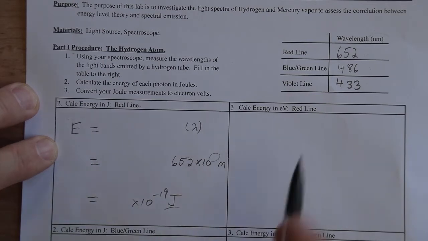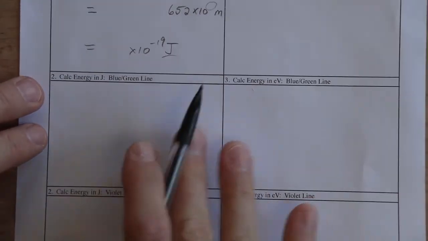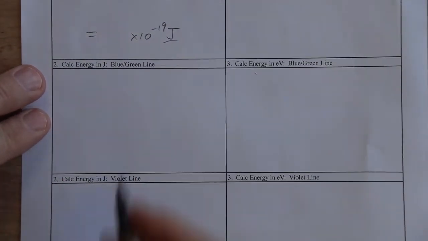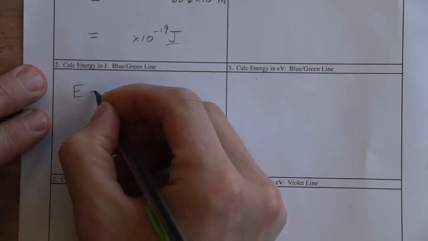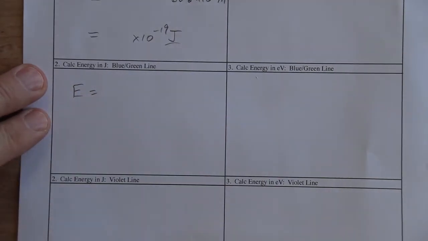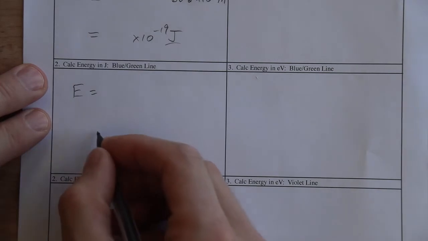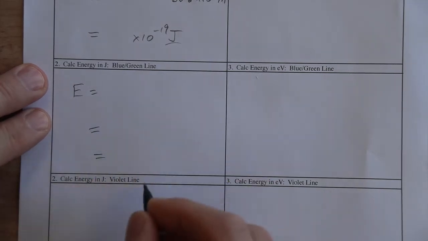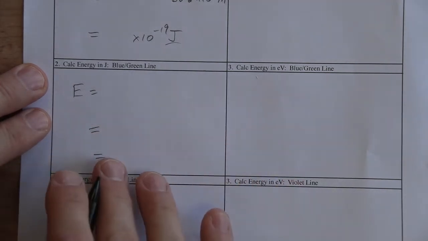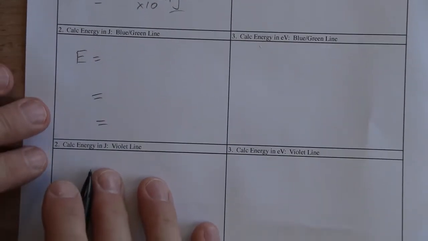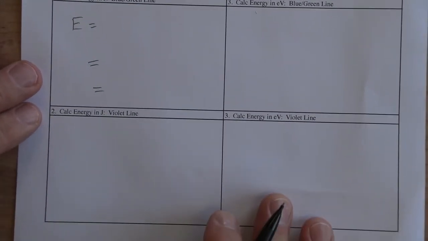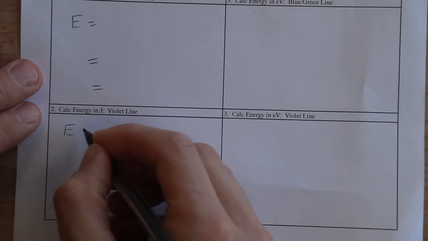Now we're going to repeat for these 2 other lines in these boxes, the blue-green line. So we're going to, again, start with a formula, every time starting with a formula. I know we're repeating, but you still need the formula. Plug in the numbers and then the answer. And then for the violet line, you're going to do the same thing.